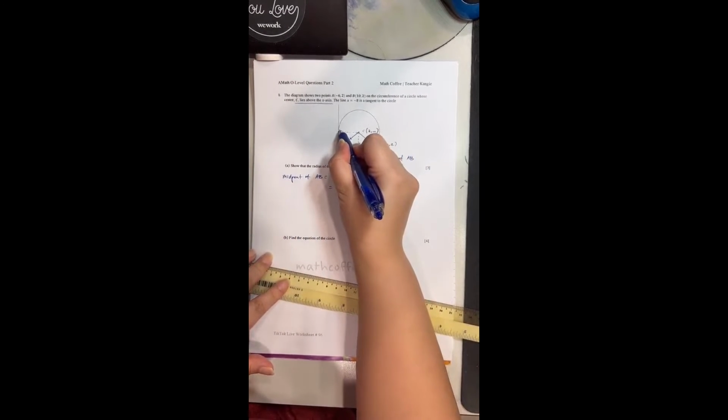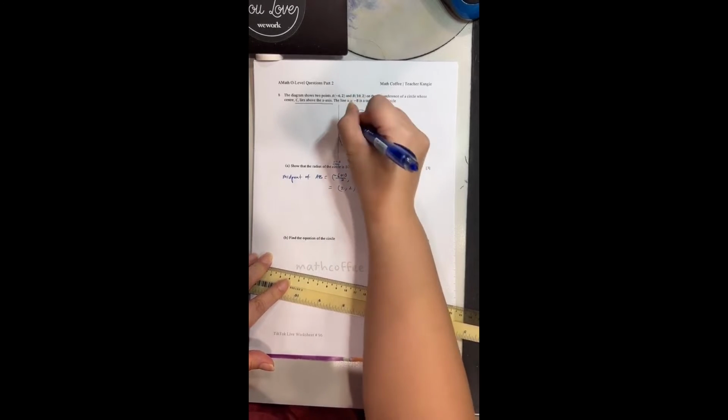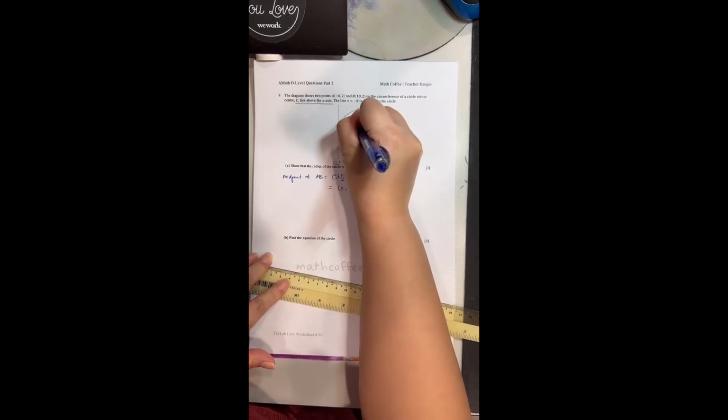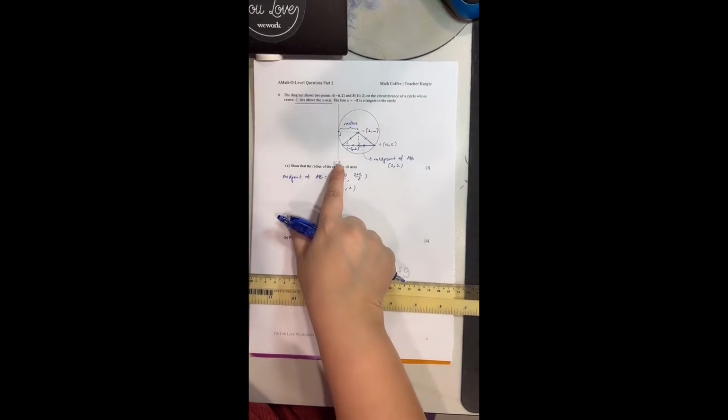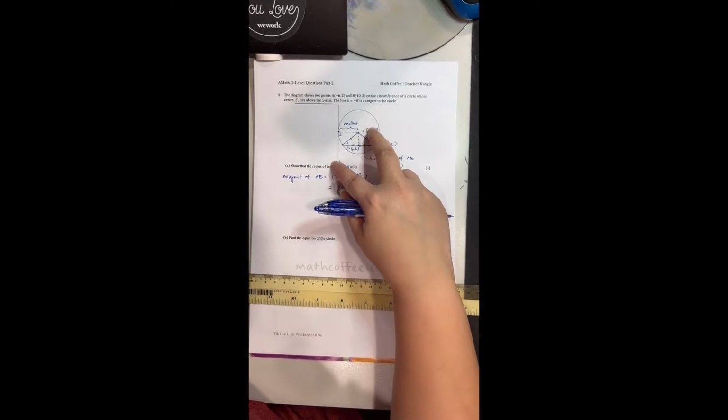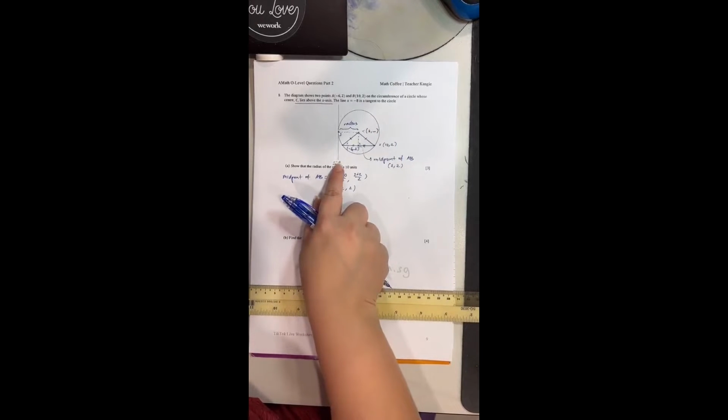So from here to here, do you agree that this is the radius? Look at this line, x equals -8. From -8 to 2, it is 10. Got it?